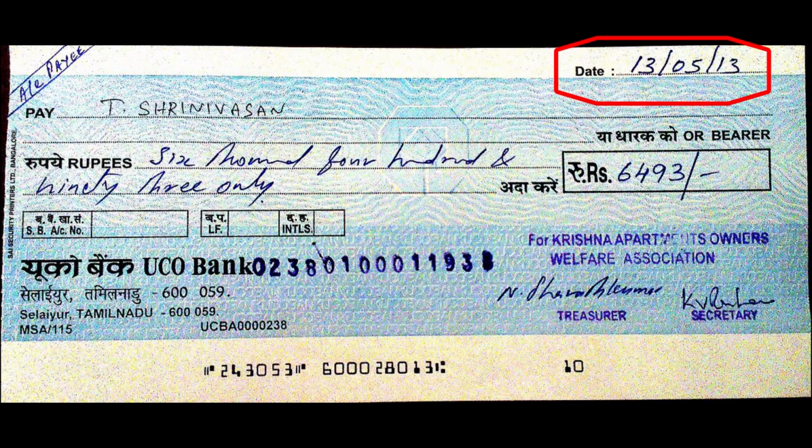The next feature is the cheque must be duly dated. The date of the cheque is important. A cheque must be duly dated by the customer of a bank. The cheque must indicate clearly the date, month and the year. A cheque is valid for a period of 3 months from the date of issue.